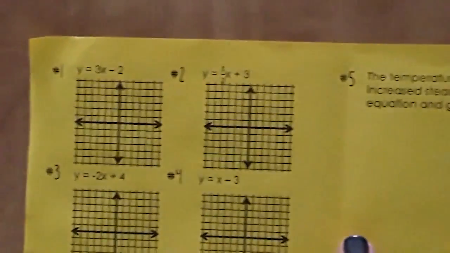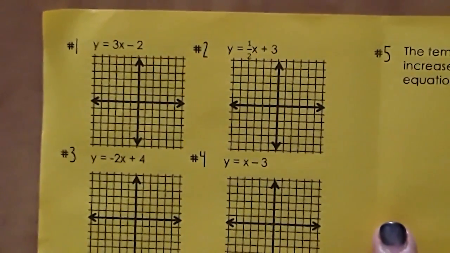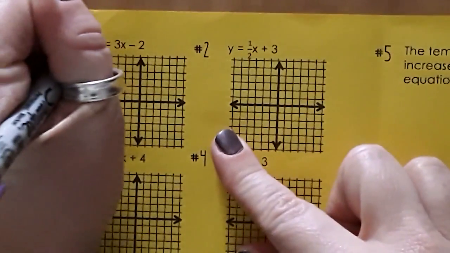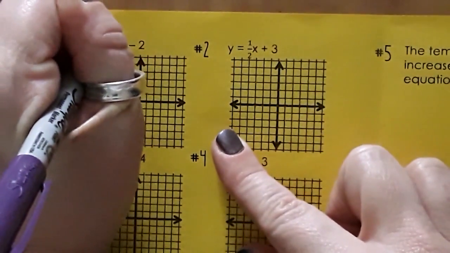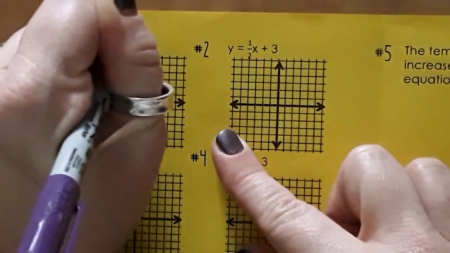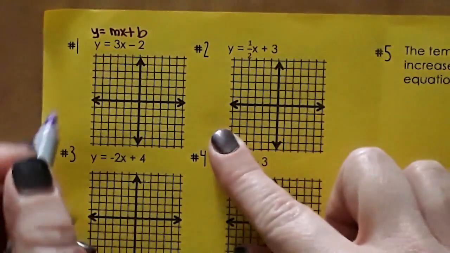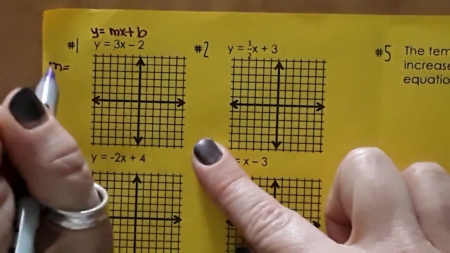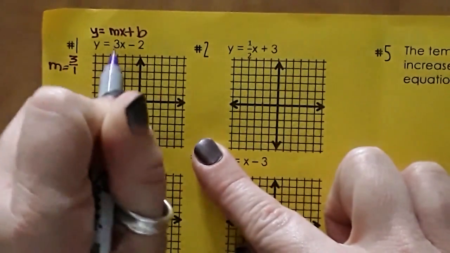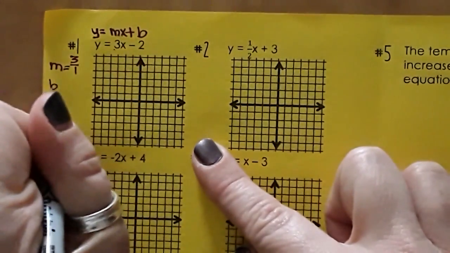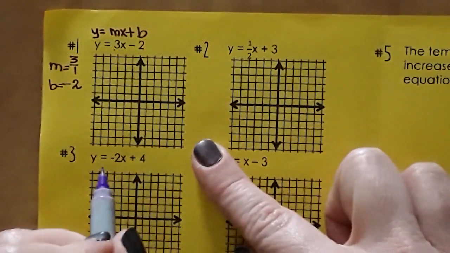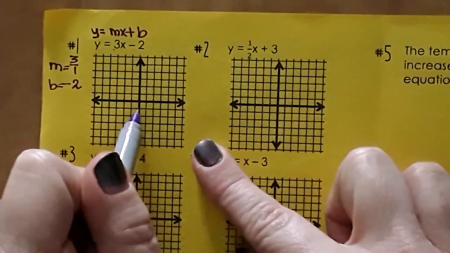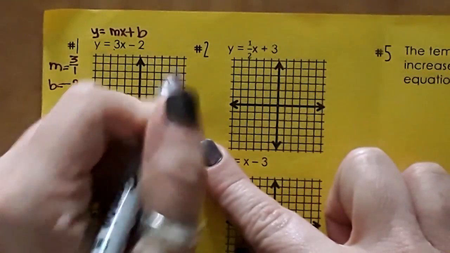So let's talk about this because this is something that we've already done. We want to be able to graph this by using our slope-intercept form. You can match up your y equals mx plus b. You're looking for your m, which is the slope. In this case, it's 3 or 3 over 1. And your b is your -2. This is where you're going to start your line on the y-axis. -2, we're going to go down from the x line.